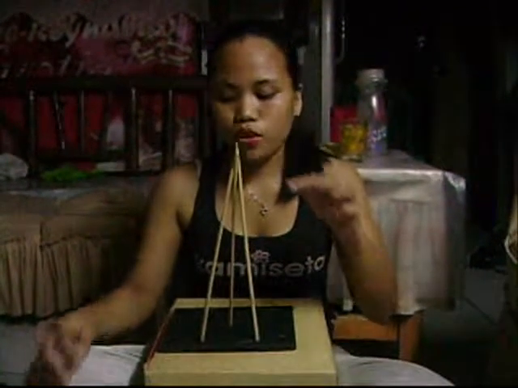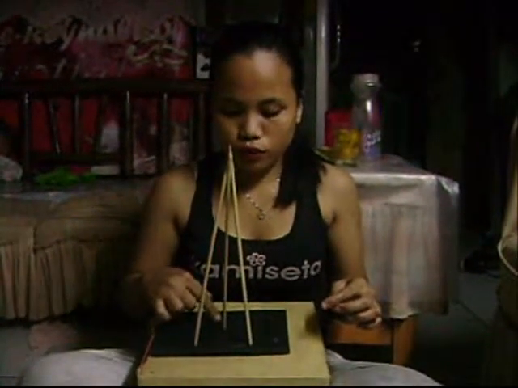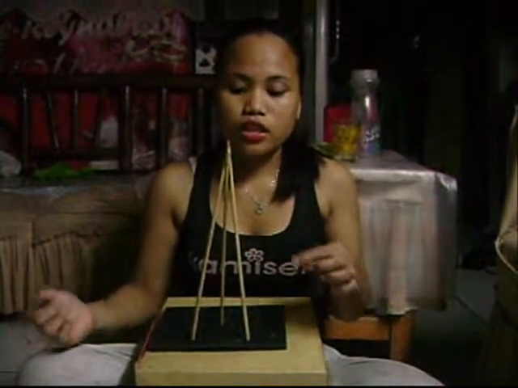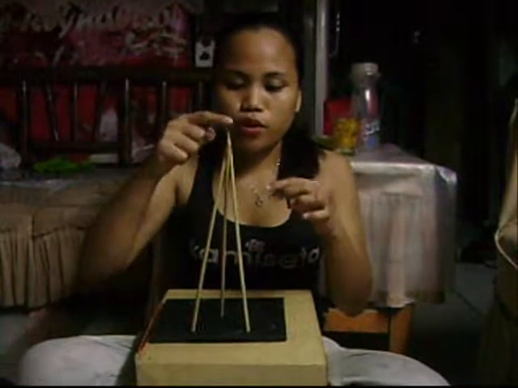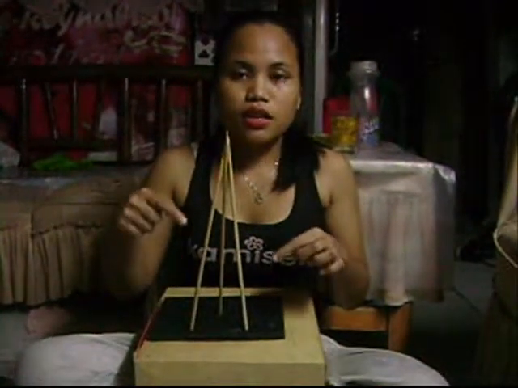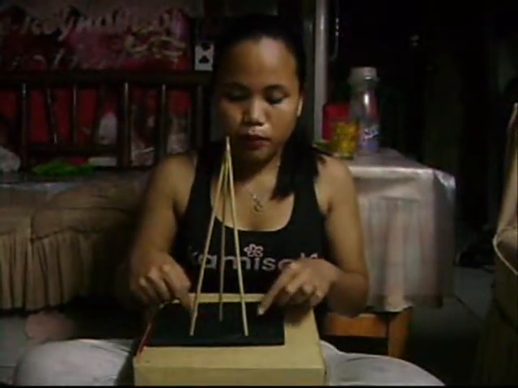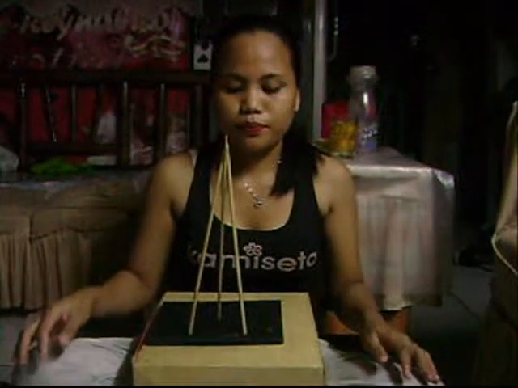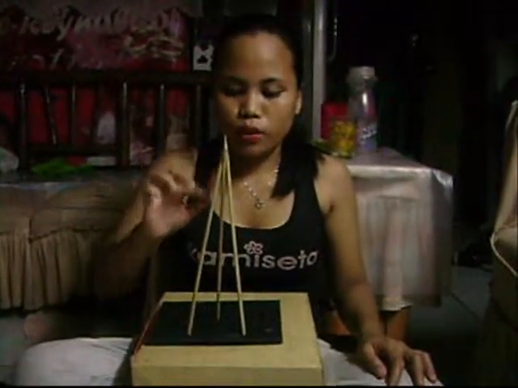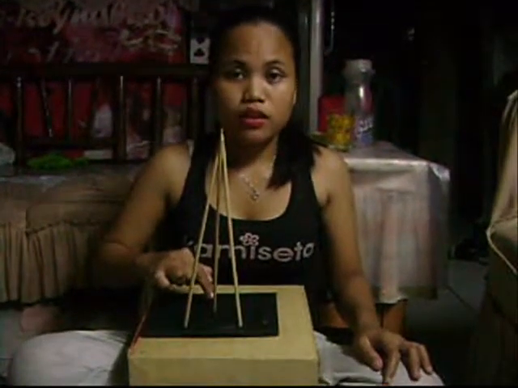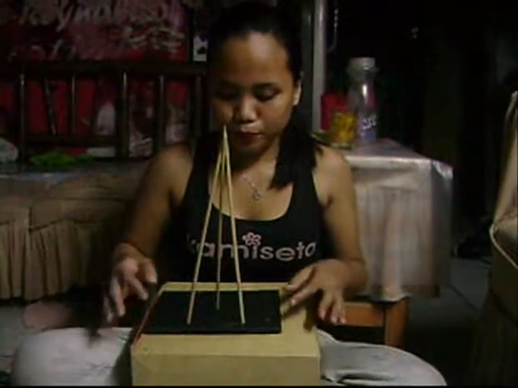Oblique lines from a point to a plane meeting at equal distances from the foot of the perpendicular are equal. Conversely, two oblique lines from a point to a plane meeting at equal distances from the foot of the perpendicular are equal. Okay, suppose we have these three lines. We have one perpendicular line which is also perpendicular to our solid and our plane.